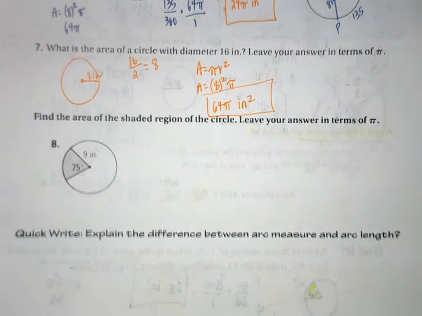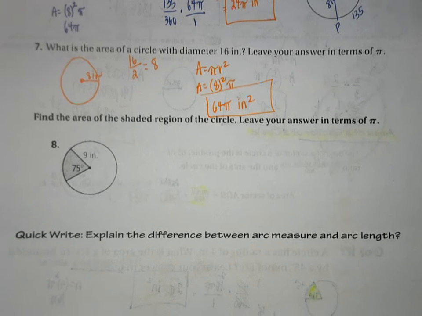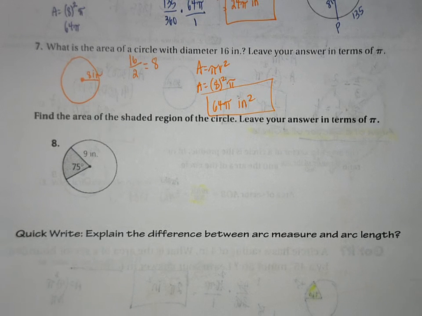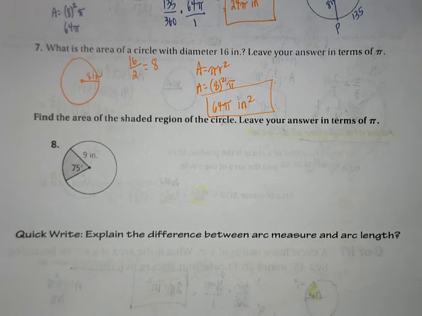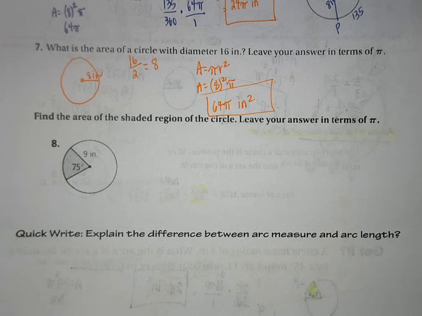All right, find the area of the shaded region of the circle. Leave your answer in terms of pi. Okay, once you get your answer, raise your hand. This one is area of the shaded region, or area of the sector. Okay, try this one on your own. What did I do wrong before? Because I put it in and I still got.